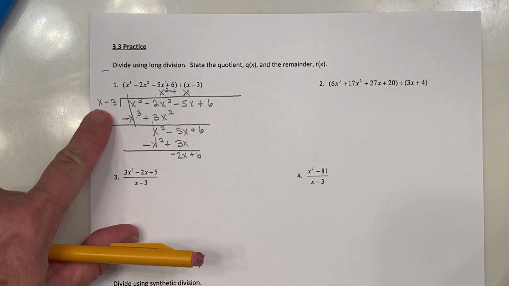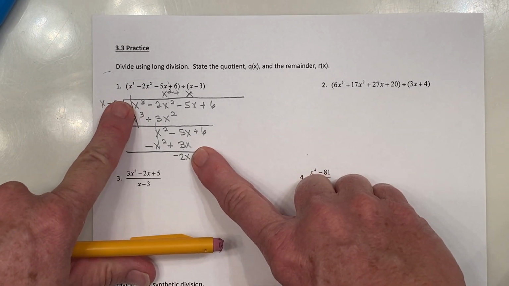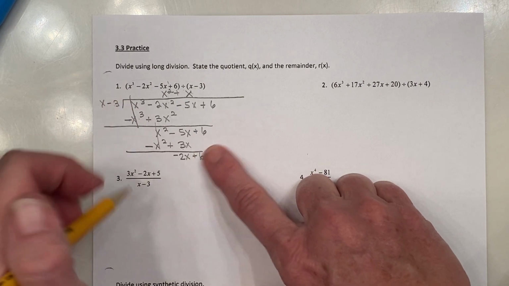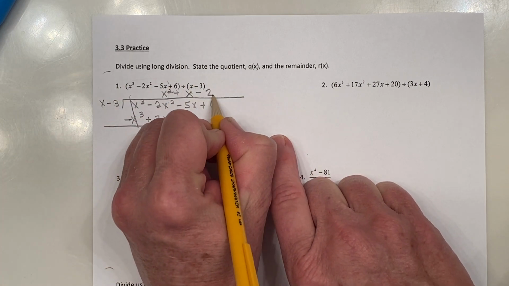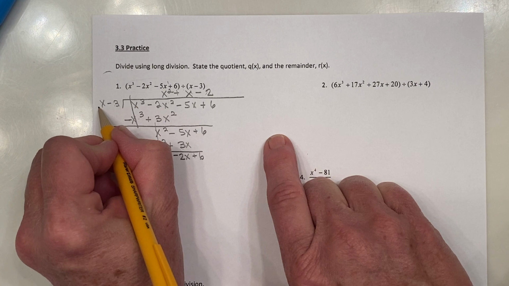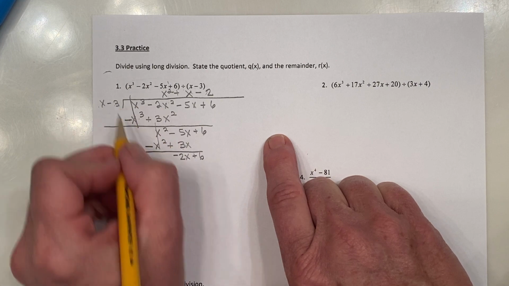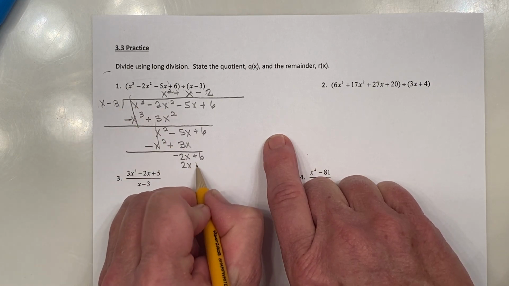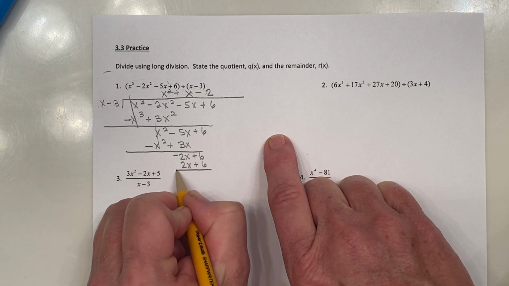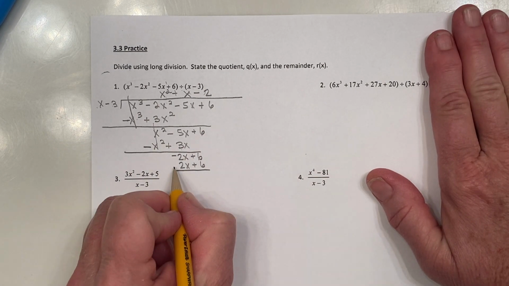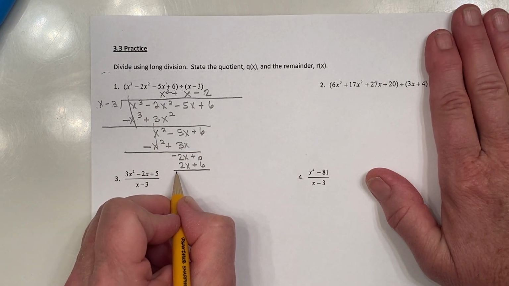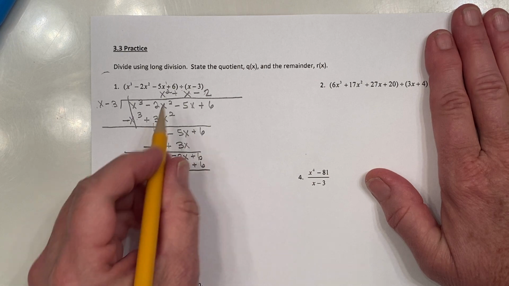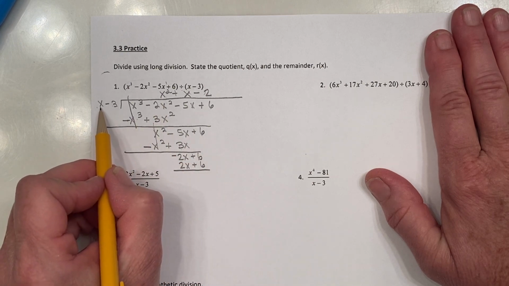What do we multiply x by to get negative 2x? Well, we'd multiply x by negative 2, so we record that up here. We distribute and get 2x plus 6. Oh, pardon me, I'm so sorry.